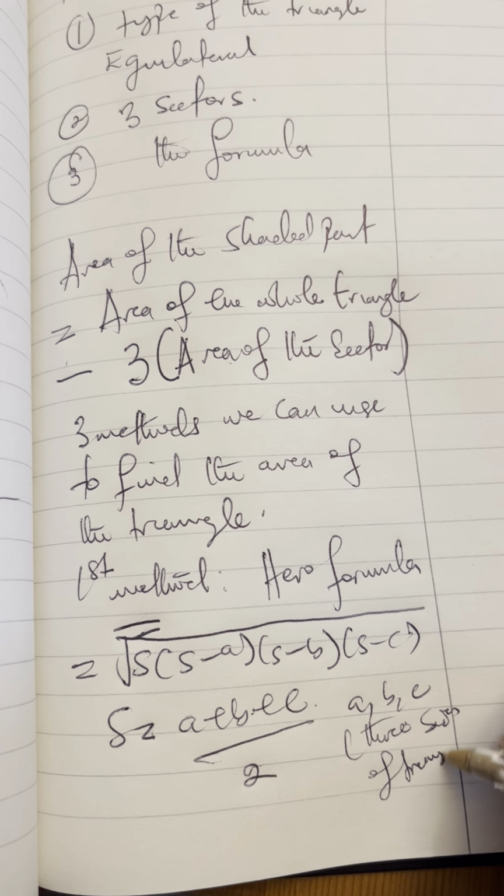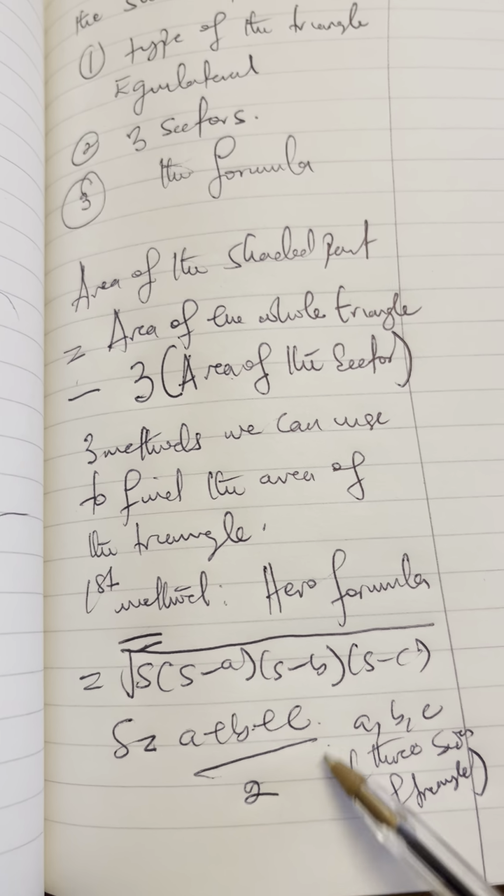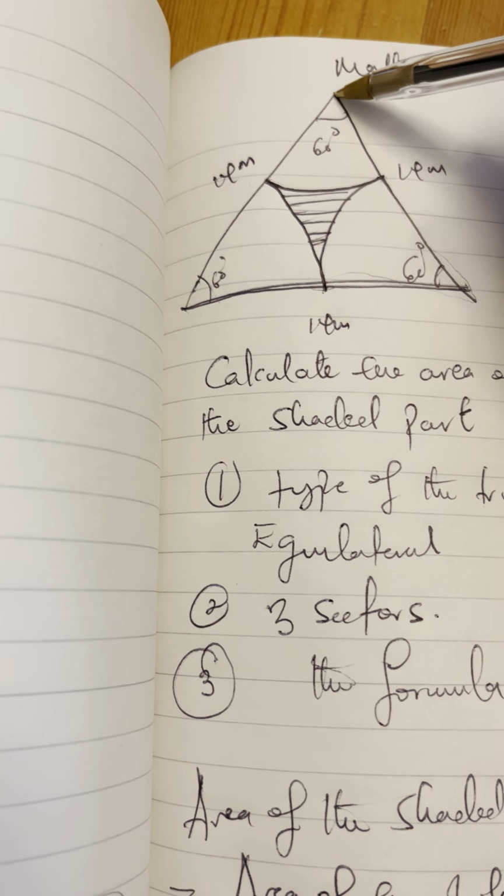Now, this formula is useful if you are given the size of the 3 sides. That's the way we are given the 3 sides here, so you can use this formula. There's another formula you can use.